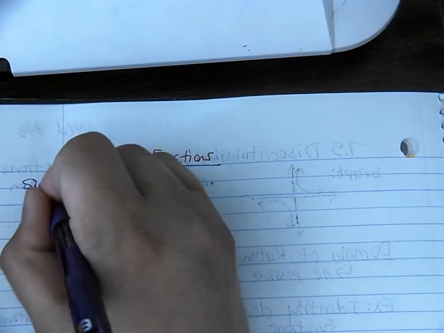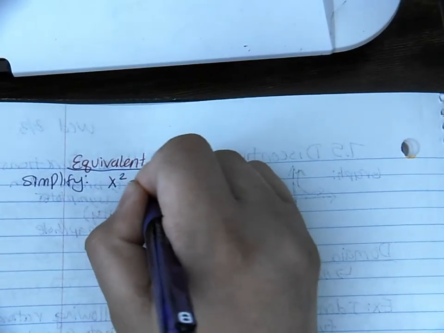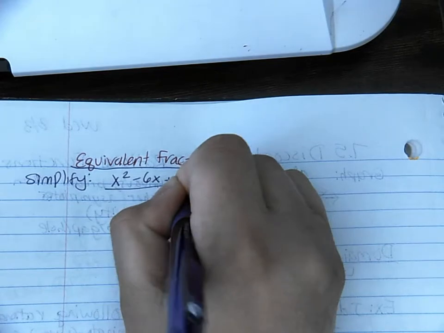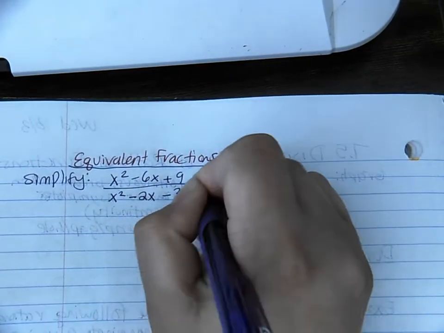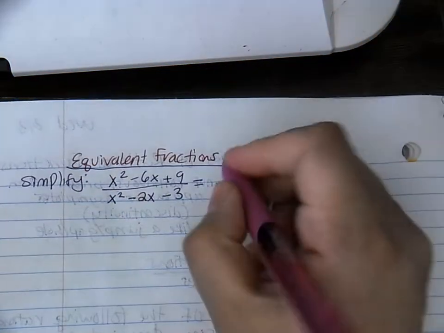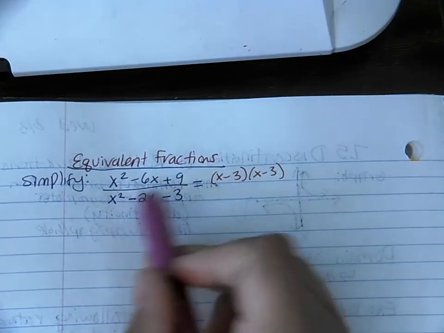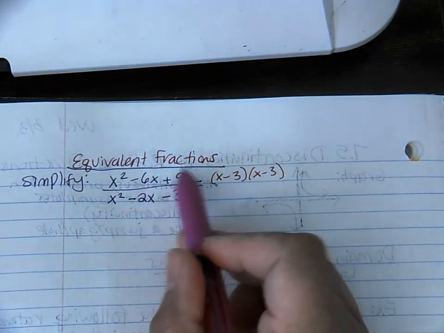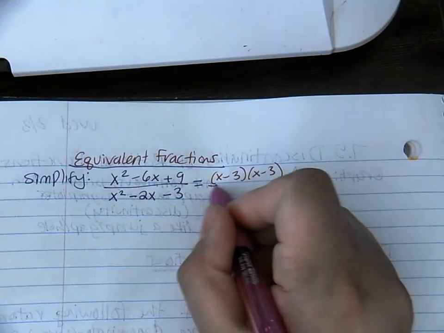So if you were asked to simplify x squared minus 6x plus 9 divided by x squared minus 2x minus 3, we would start by factoring it. So we'd factor the top and we'd get x minus 3, x minus 3. This is a perfect square trinomial where the two numbers that multiply to get 9 would be negative 3 and negative 3, so that you can get to negative 6 when you add them.